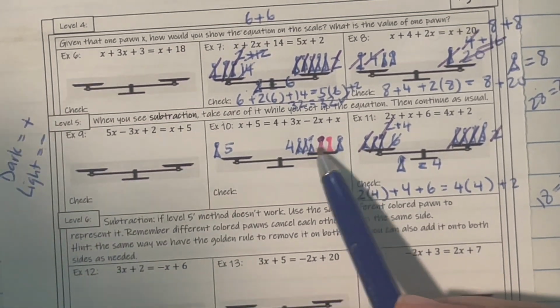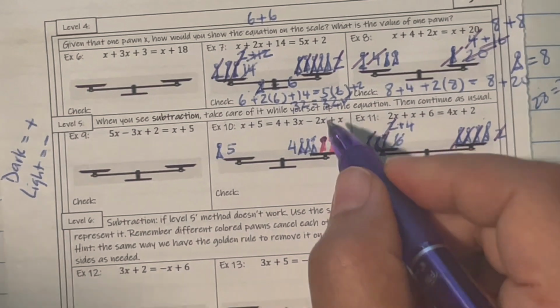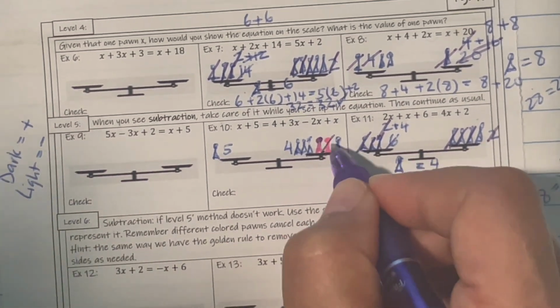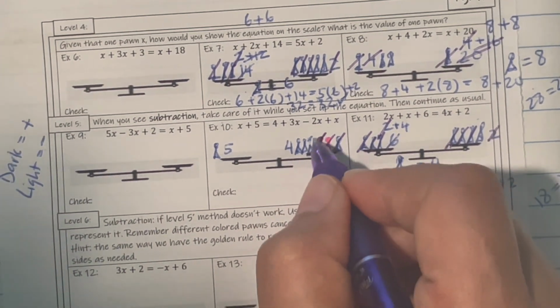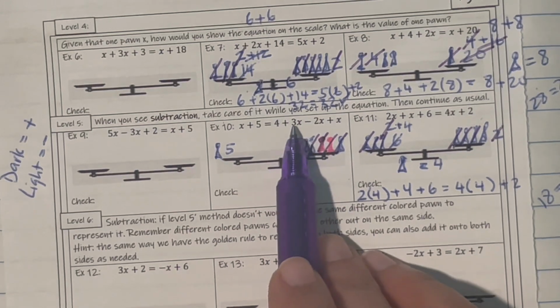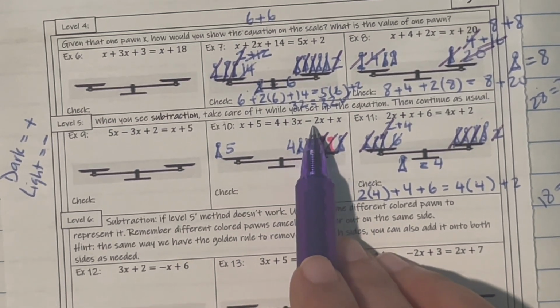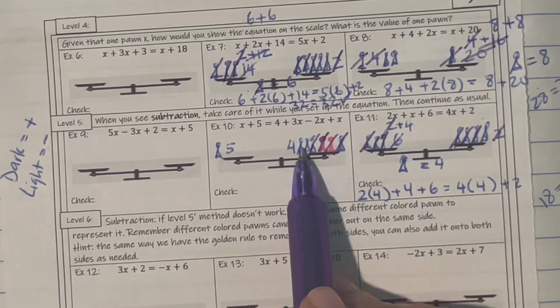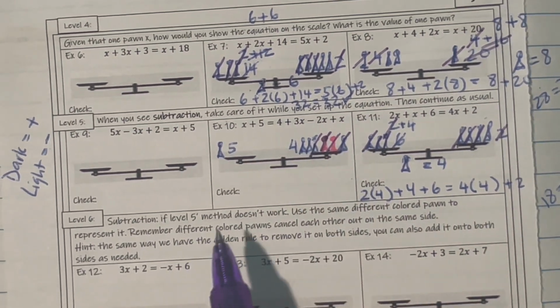So these are opposite one another. And what do we know about opposite things? Like if you have 1 minus 1, they cross out or they cancel out. So a light and dark will always cancel on the same side. Or you can look at it as 3x minus 2x is just x, plus another x is 2x. So you see I have 2 pawns left. You can think of it either way.